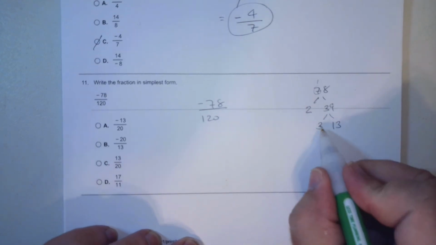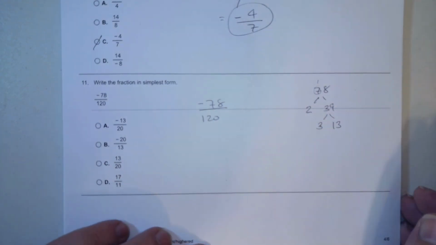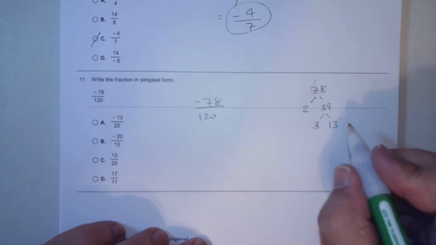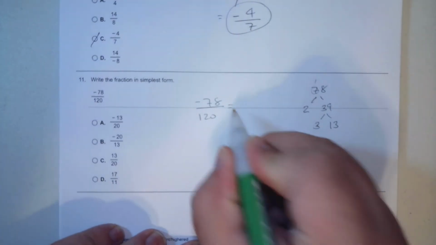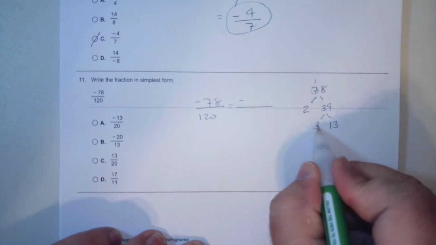Again, I know it's divisible by 3. If I add 9 plus 3, I get 12. And 12 is divisible by 3. Remember those rules. So, that one becomes negative 2 times 3 times 13.